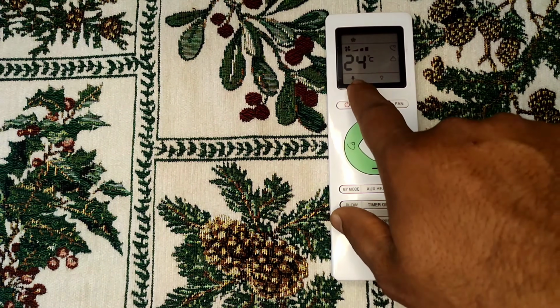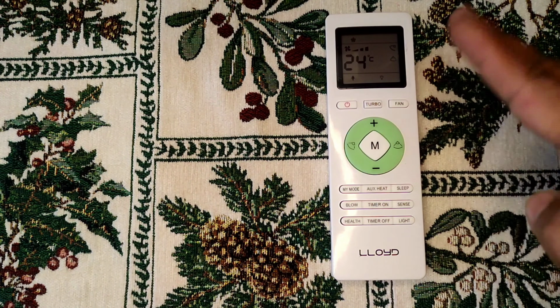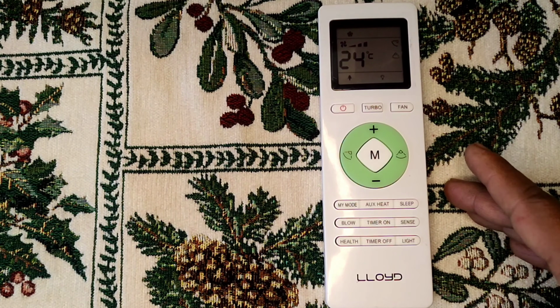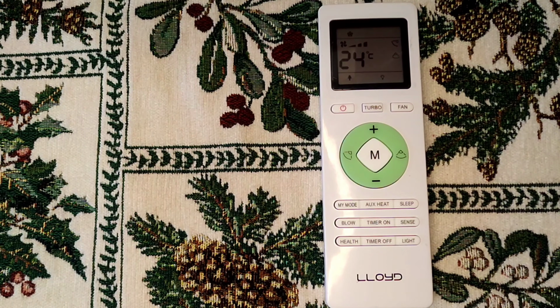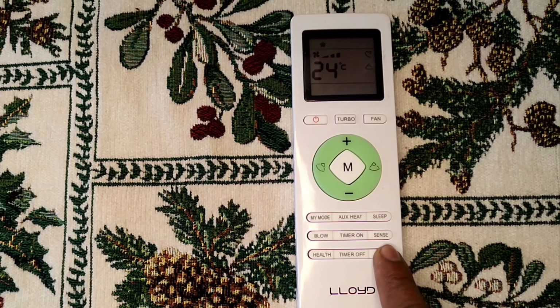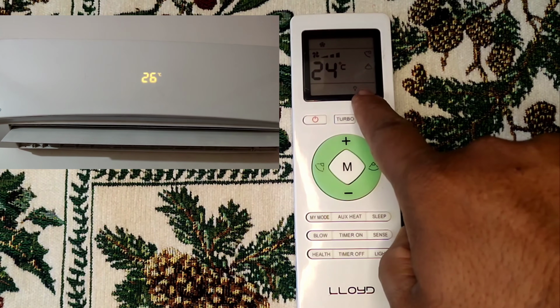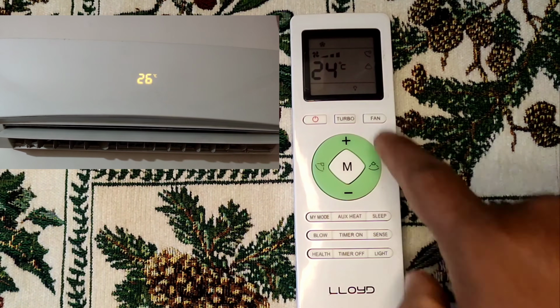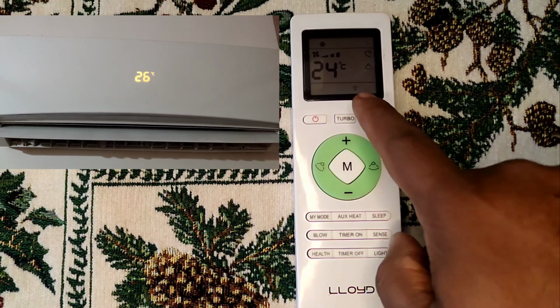Next button is health. By pressing this button, the fan speed of the blower also works at low speed so that the direct wind does not affect our body. Next button is light. If your AC display light is on while sleeping at night and it is bothering you, then you can turn off the AC display light with the light button.